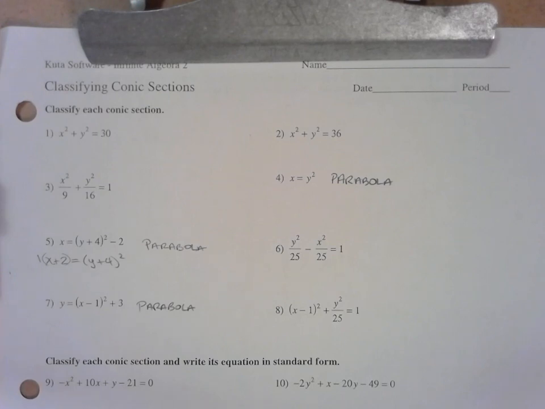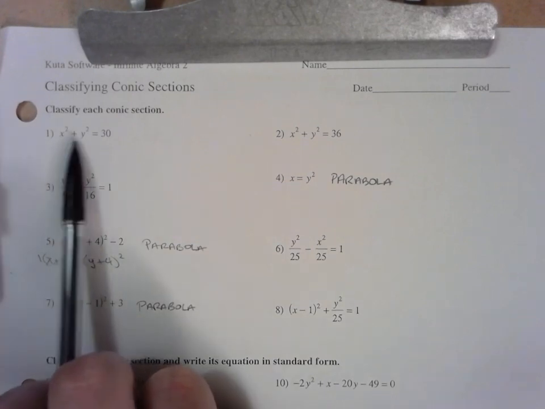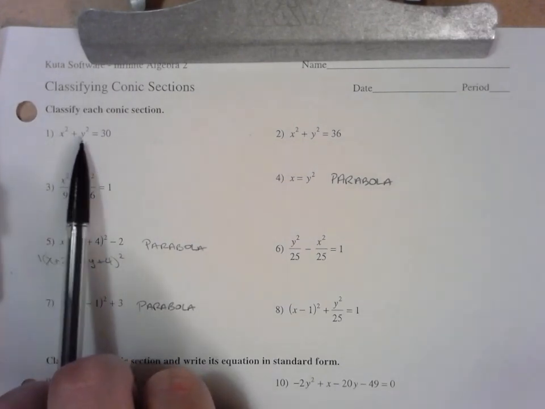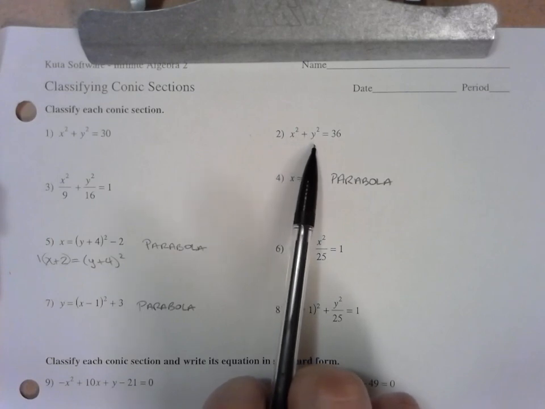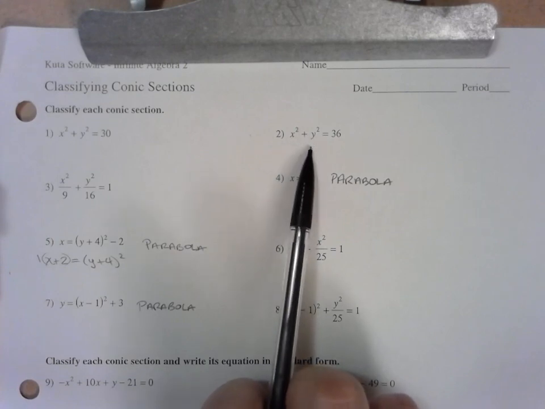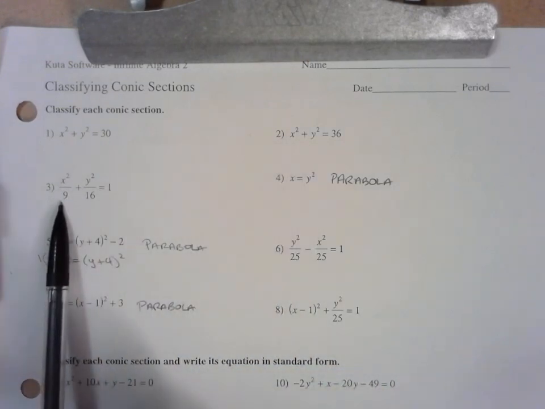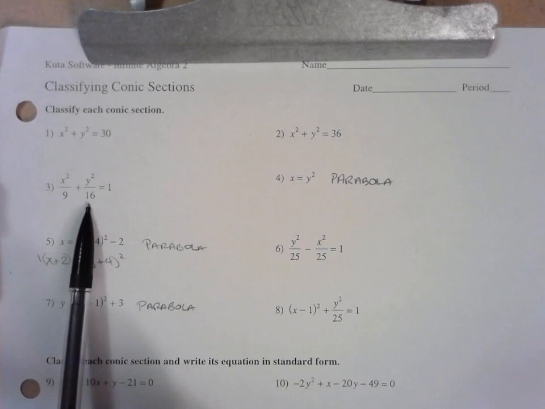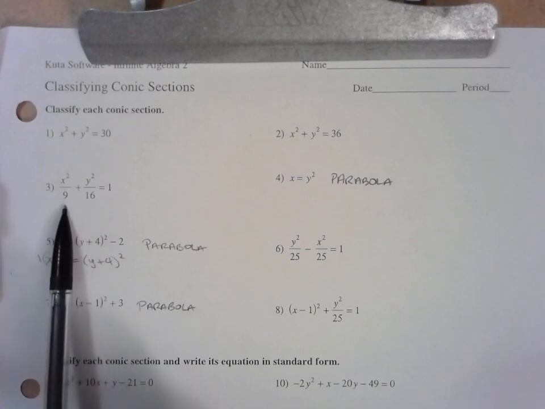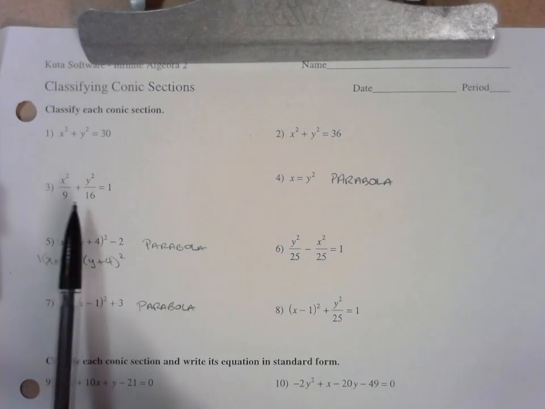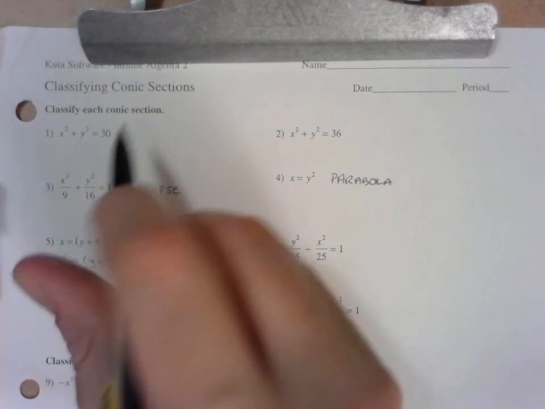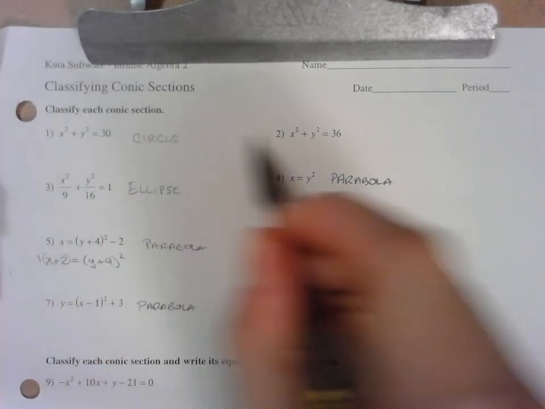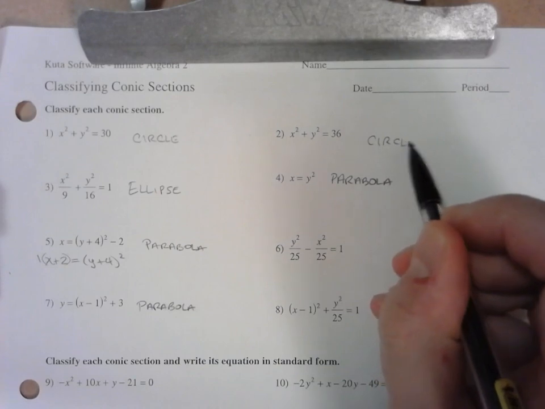For example, this is what I mean. Question number 1 has an x squared and a y squared. The coefficient of each, the x squared and the y squared, is 1. They are equal. Same can be said for number 2. The x squared and the y squared coefficients are both 1. They are equal. Number 3, the coefficients of the x squared and the y squared are not equal. 1/9 and 1/16 means that number 3 represents the equation for an ellipse. Questions 1 and 2 represent equations for circles.